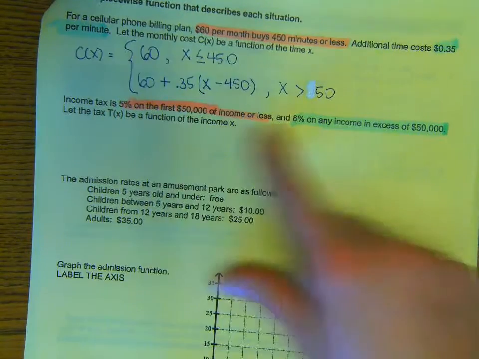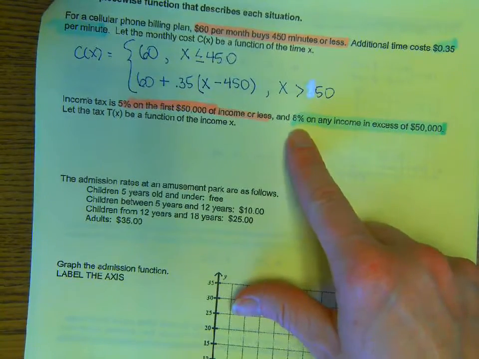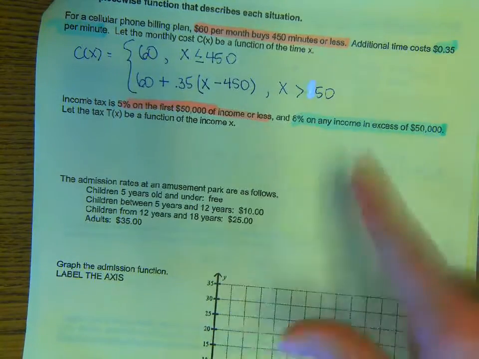Then I'd have to multiply 0.08 by how much I went over. If I made $80,000, how much did I go over 50,000? 30,000. I pay 8% for that 30,000. That's how this works. So here's how we're going to write it.